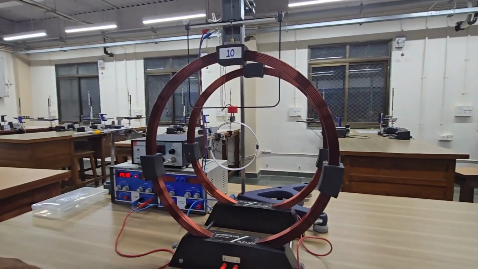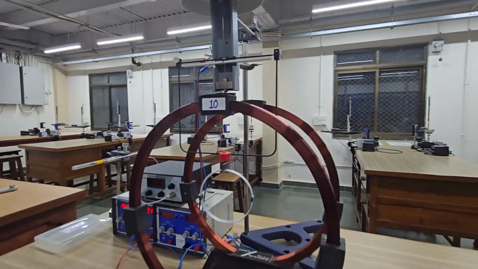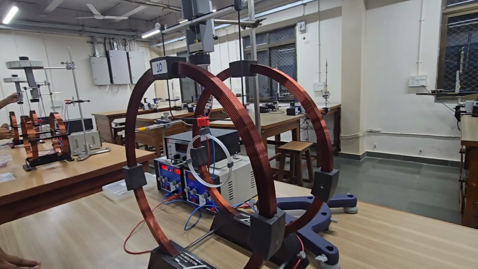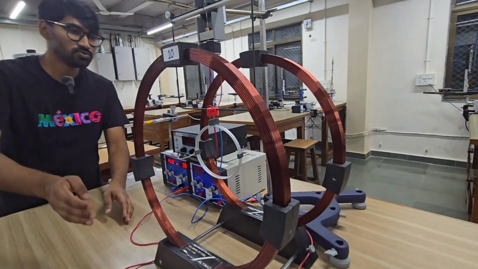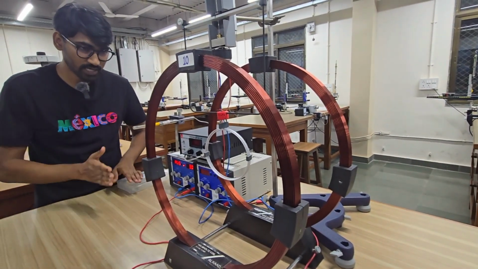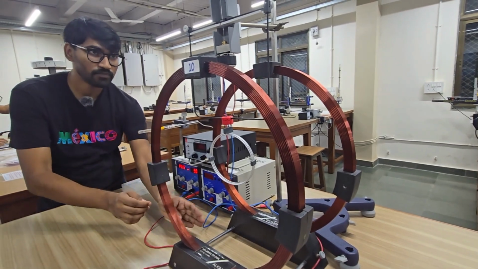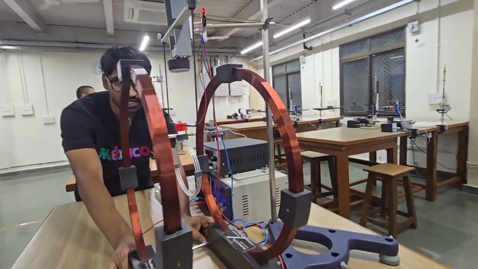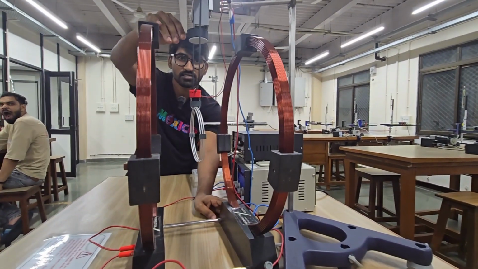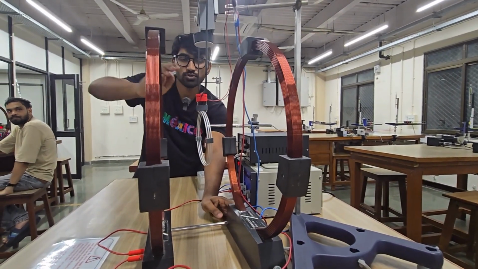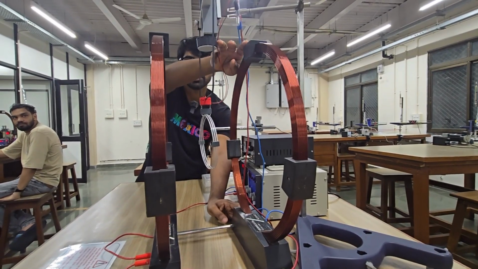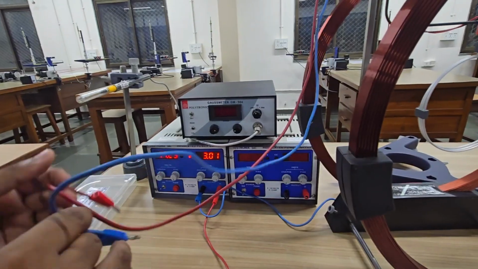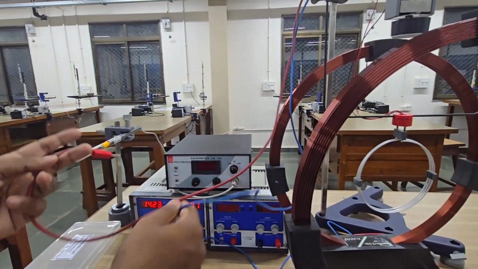Once it is done, you now have to see whether these three coils are parallel to each other or not. The best way is to look from this side and see whether these three are parallel. If it is not, then you make it parallel by rotating it a little bit. Also the distance of this coil from these two should be approximately equivalent. So this distance and this distance should be equivalent. Now once you are done with this setup, you have balanced this thing.